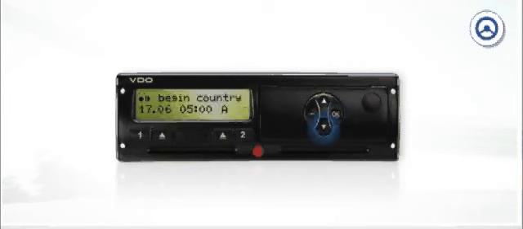The last step after inserting the driver card is to specify the current transit country. The scroll buttons are once again used to make a selection, which is confirmed by pressing the OK button. Once any necessary additional entries have been made and the current transit country has been entered, the journey can begin with the DTCO1381.